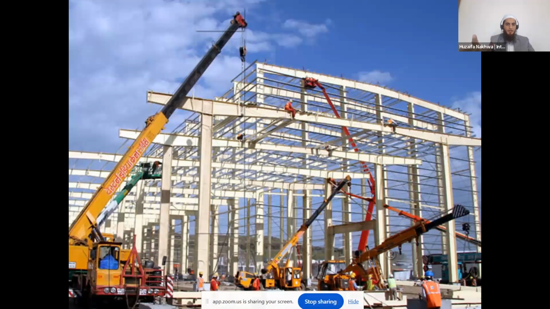Then finally the day comes where you do the erection of a pre-engineered building. So every assembly is lifted properly by means of hydra and crane, and different types of machinery are used for the erection, for the movement of men on site.